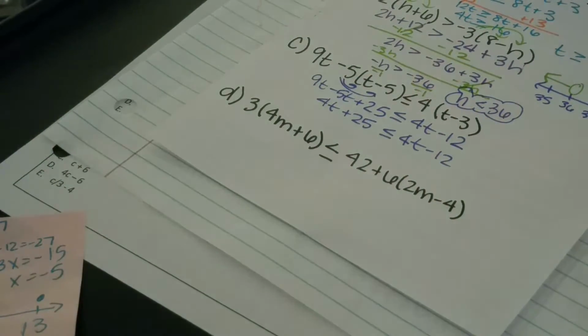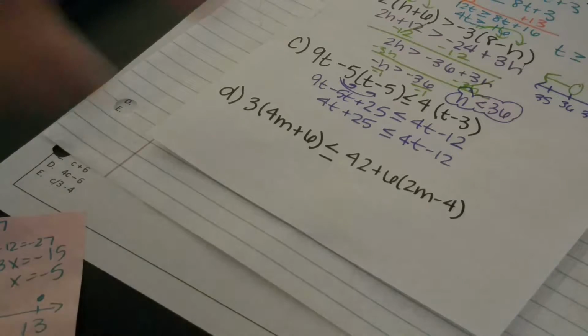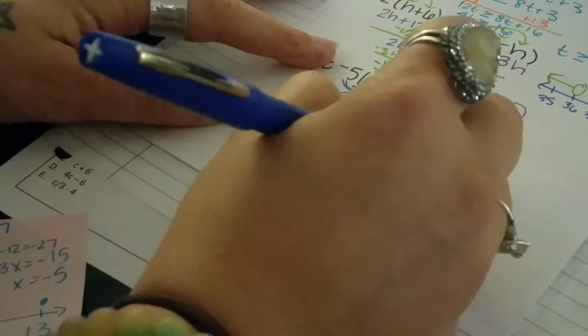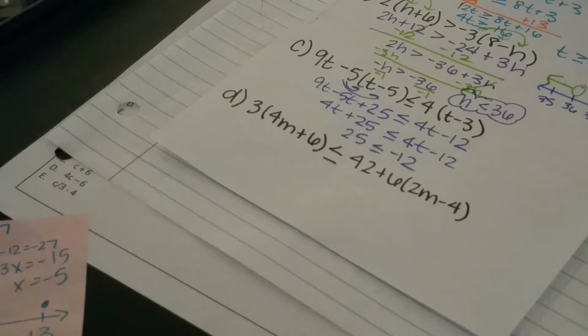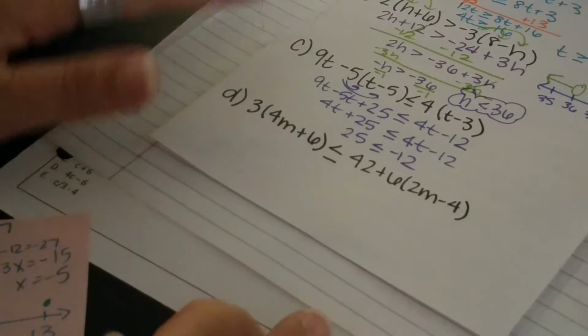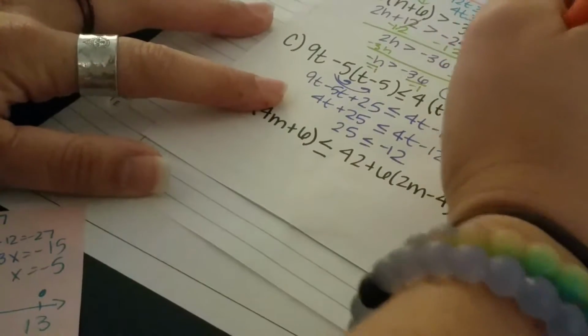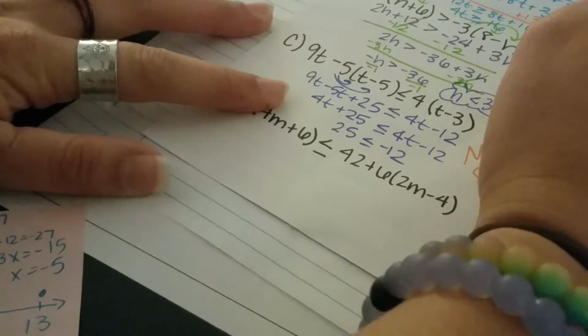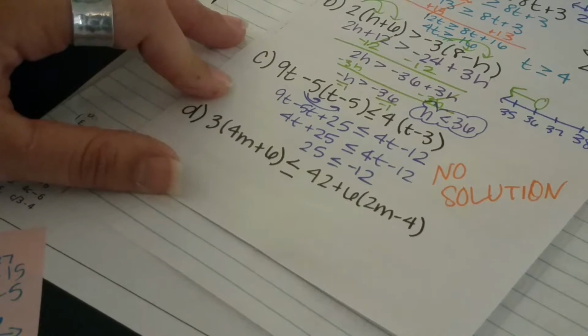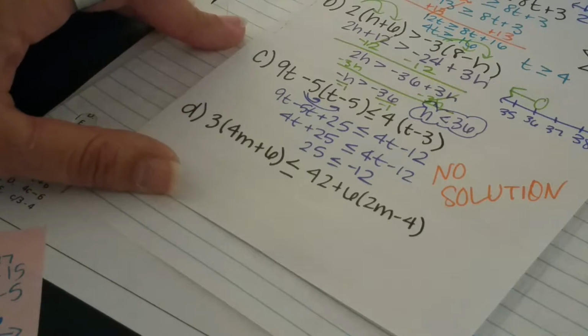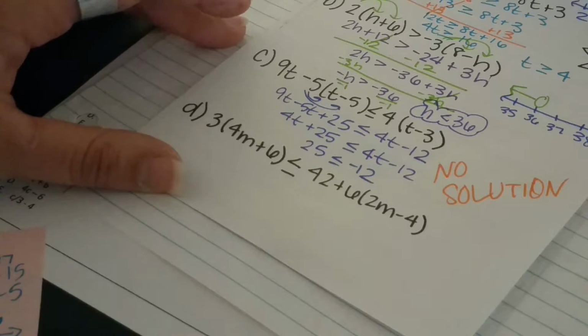Now, do we have 4t on both sides? Are they both positive? So if I subtract 4t from both sides like we would normally do, I'm going to get 0, right? And that would be that 25 is less than or equal to negative 12. Is that a true statement? No. No solution. Remember how we had those when we solved equations and it freaked you guys out? We still have those in inequalities. Does everybody see how we got no solution, or do we need to walk through it one more time?